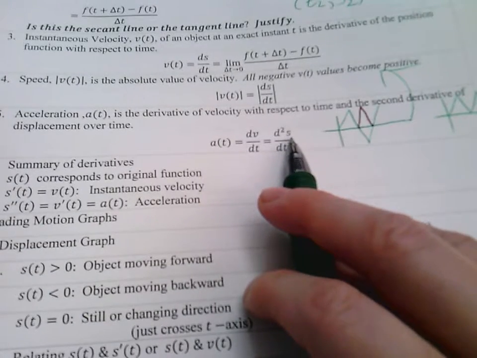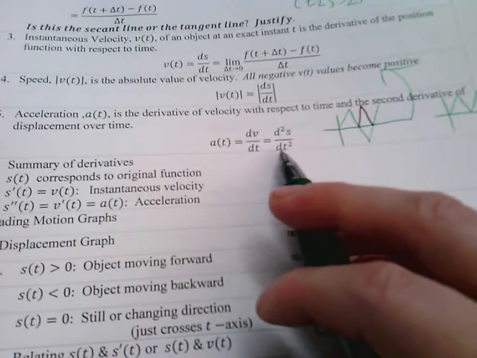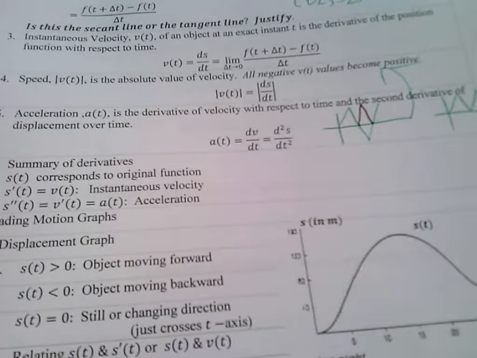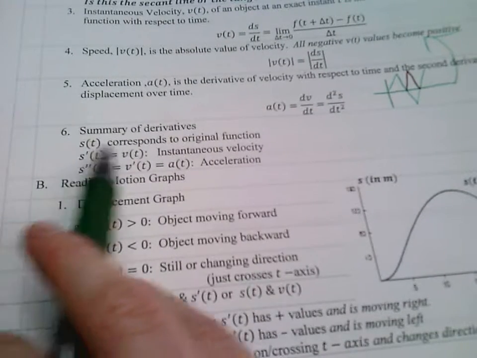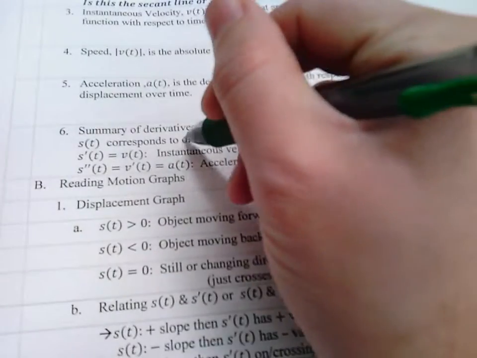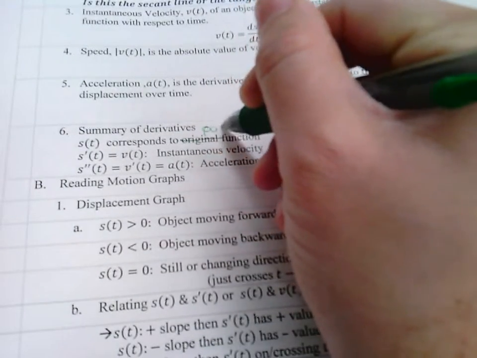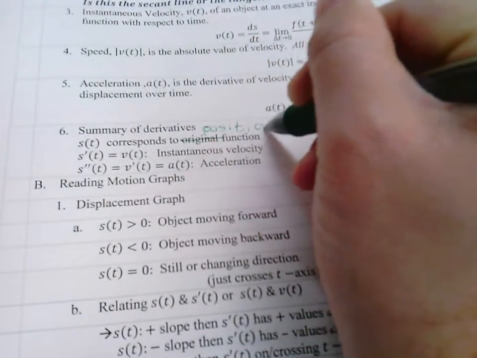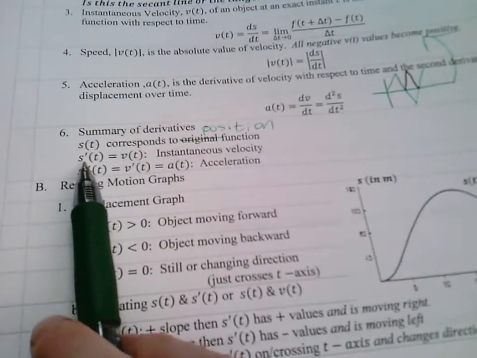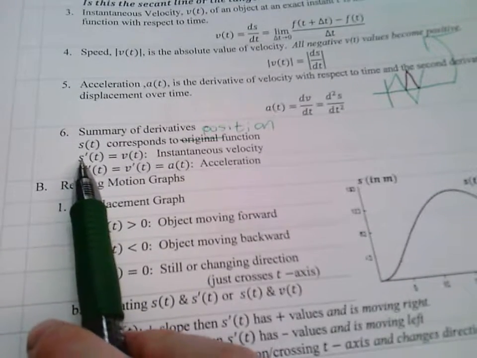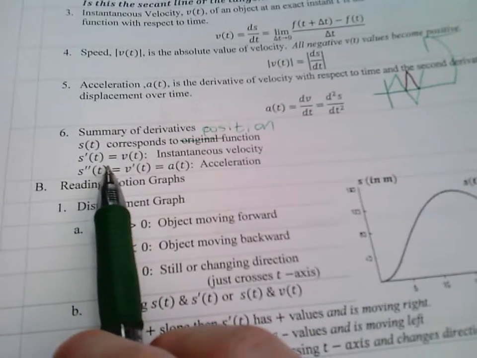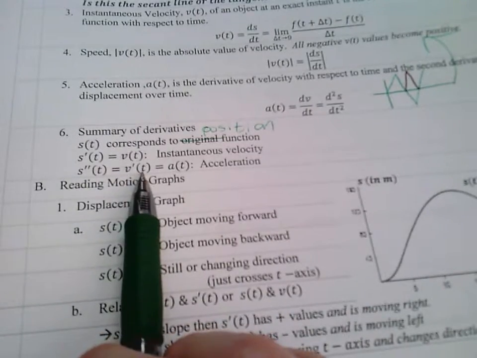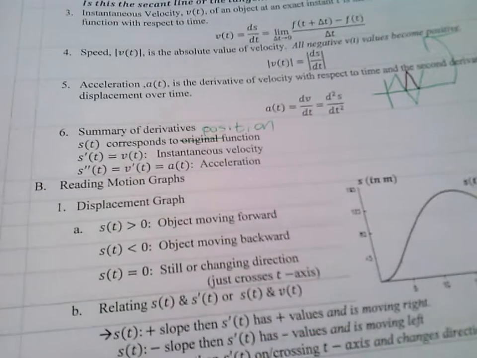If those dv over dt and d squared s over dt squared are giving you a headache, you could also write it just like this. s of t corresponds to the original function, or we can call that position. The first derivative of the position function is velocity. The second derivative of position, or the first derivative of velocity, is the acceleration function.